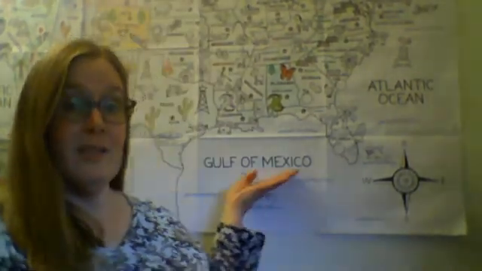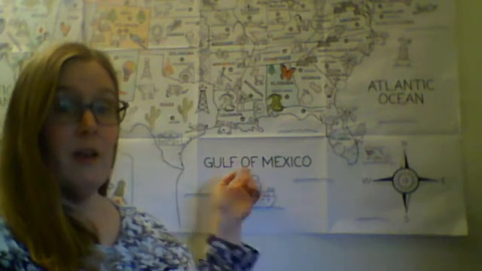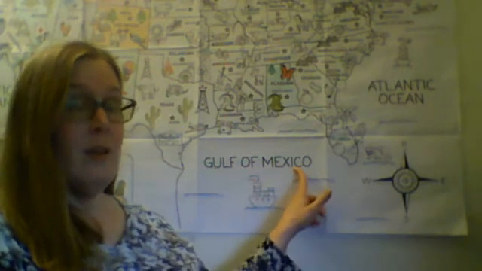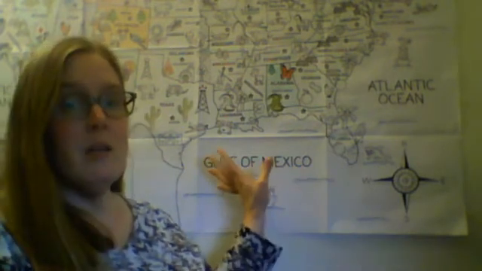Today we're going to learn about our third set of land and water forms, the peninsula and the Gulf. I gave you a hint in the last video about peninsulas and gulfs, and here you can see the Gulf of Mexico. A gulf is a long, narrow inlet of water extending out into the land.